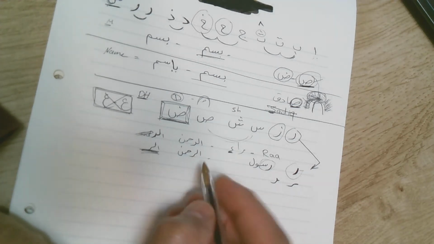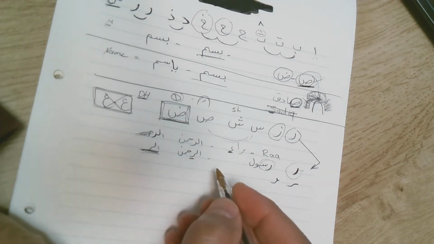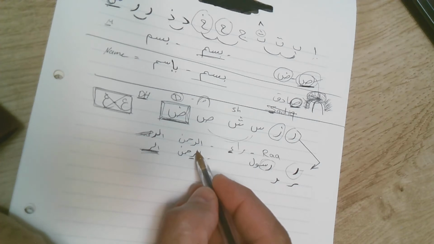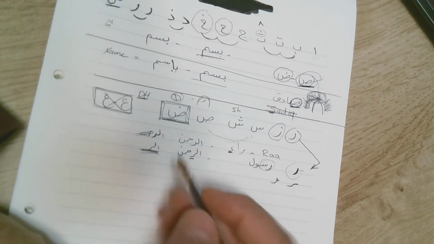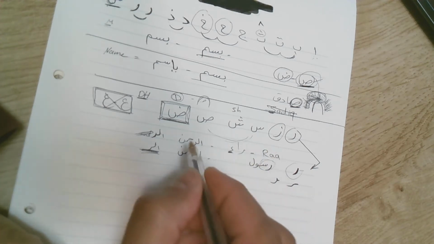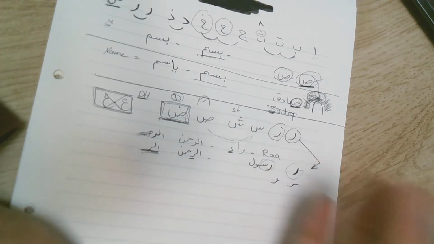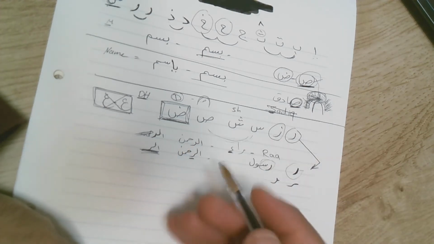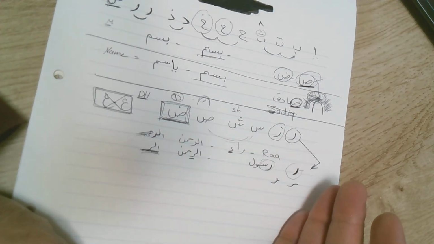Now you will tell me, this one, Ra connected in the middle of the word, but sometimes we might have it in the middle of the word but not connected, as a free letter. Why? Five seconds to think why.